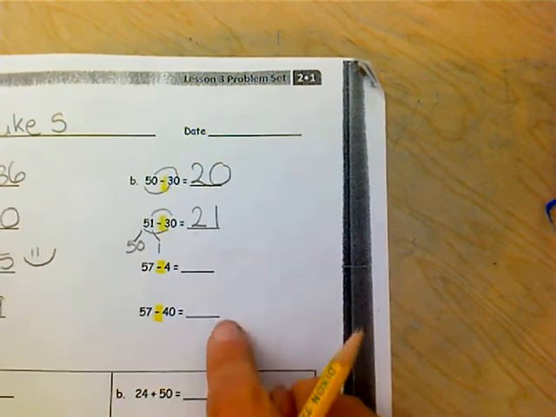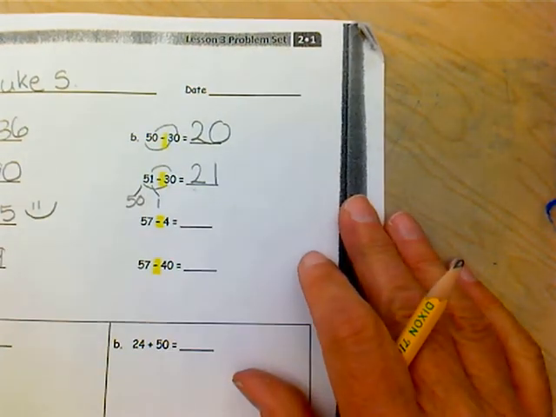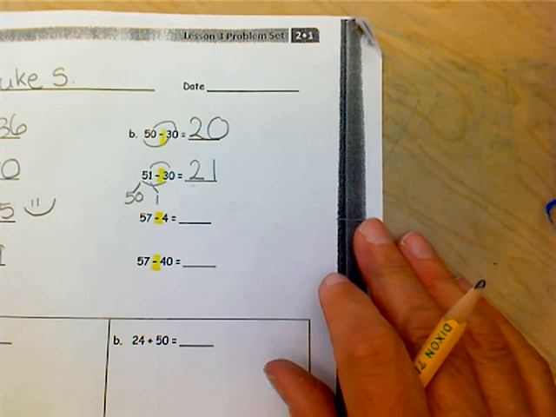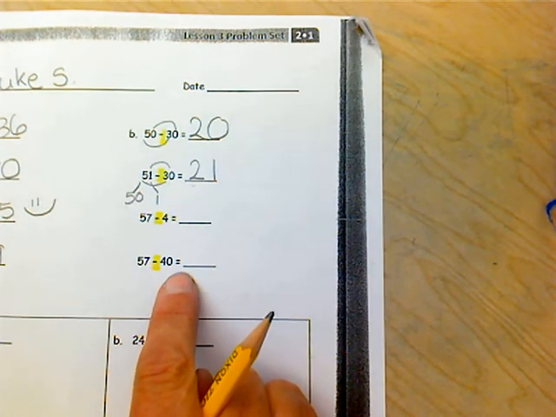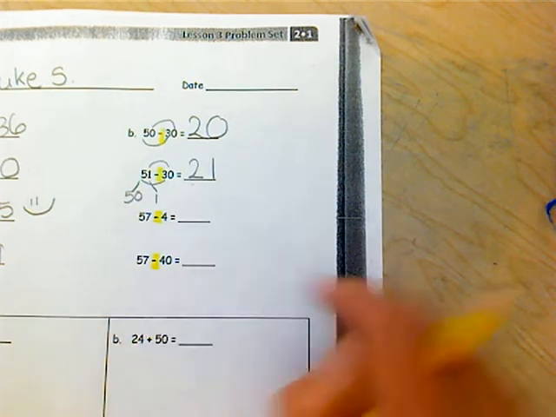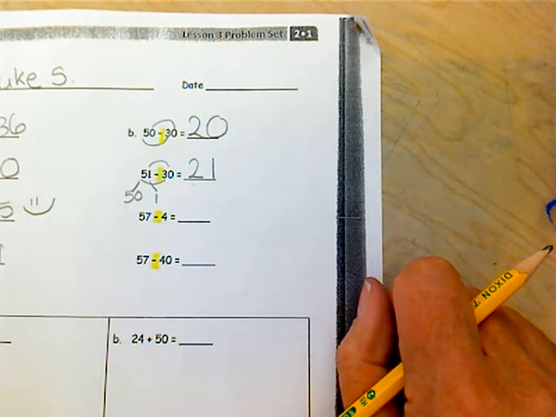Okay, will you try the last two, please? You're trying the last two on your own. 57 take away 4 and 57 take away 40. You can use this one to help you with this one. Pause the video.